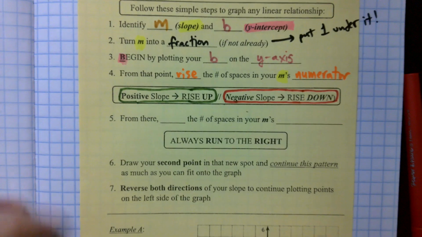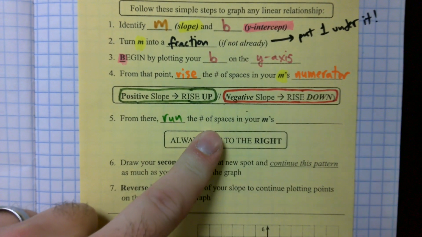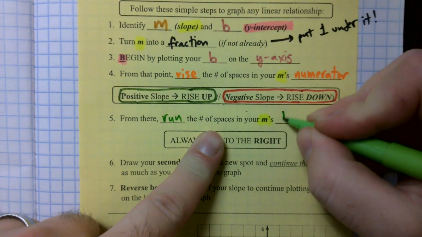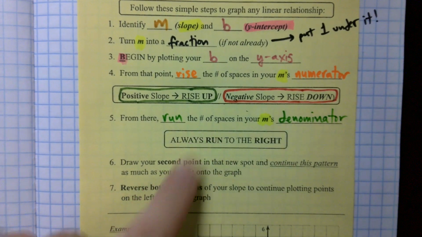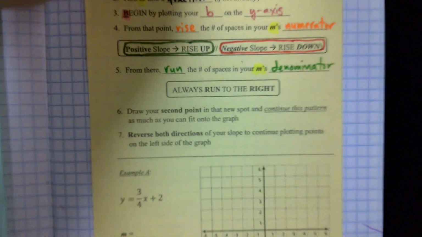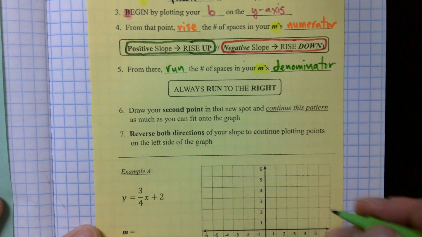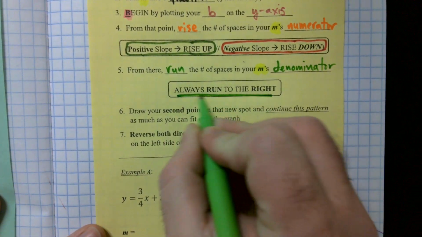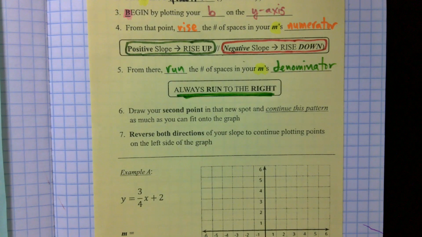What do I do after I rise? I gotta run. I'm gonna run the number of spaces in my M's denominator. Did Miss Henson, Mr. Smith, and Mr. Bahar all teach you rise over run last year? Yeah. That sounds familiar? Okay, good. That's right. Rise is going up or down. Run is always going to be to the right.